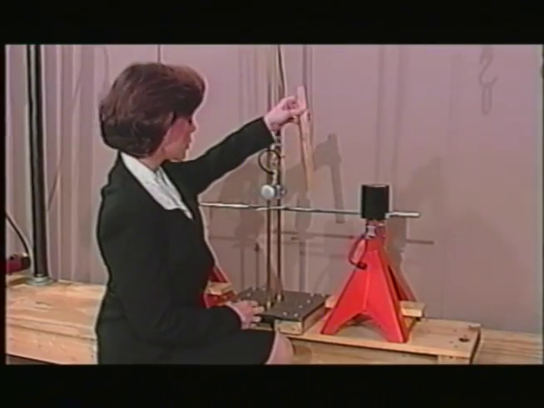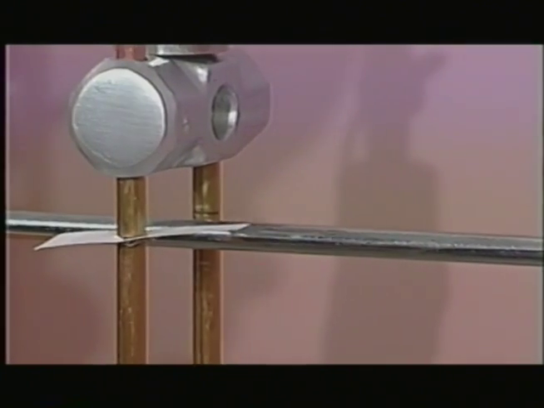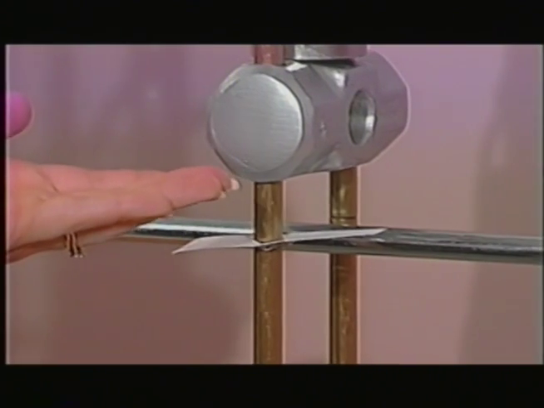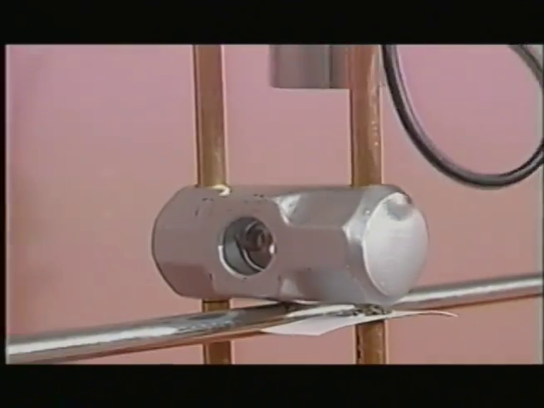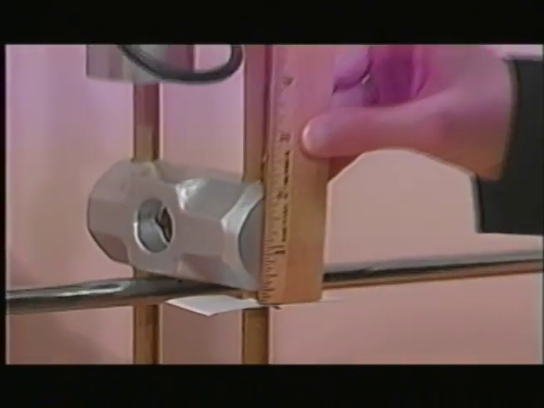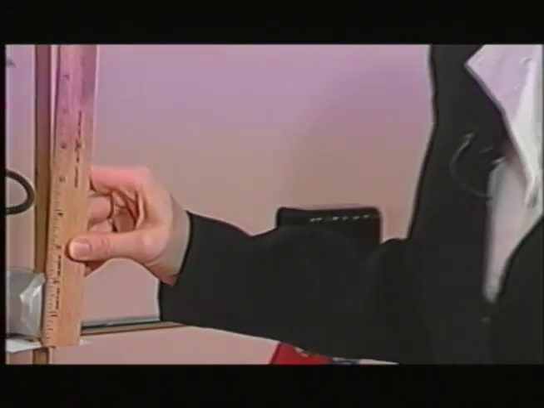First, I'll use this ruler to check the 1 inch height. This piece of cardboard will serve as our telltale maximum deflection indicator. Now we'll release the weight. Let's see. We have about 0.16 inches deflection, about the same as the AccuPack VE event simulation run. So far, so good. Now, let's get the force.